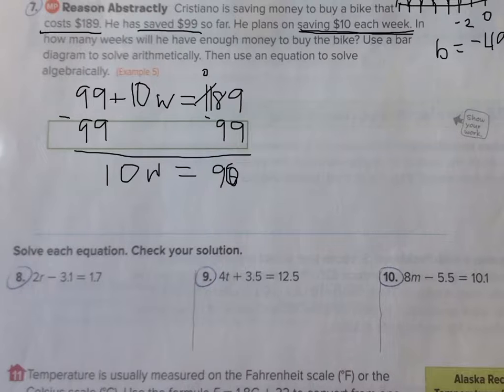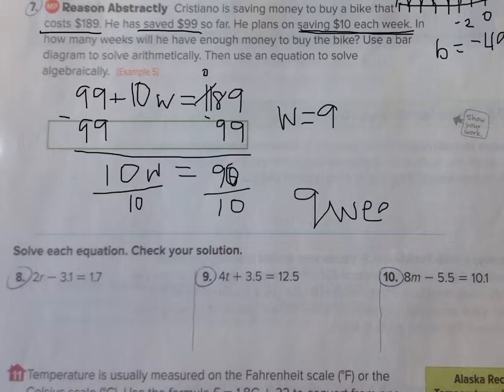And then you'll need to get w alone, so you need to divide by 10 on both sides. And so w equals 9. So it's going to take him 9 weeks to save enough money to buy the bike that he wants.